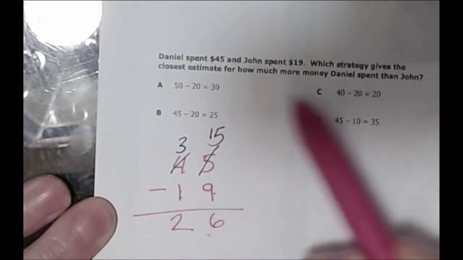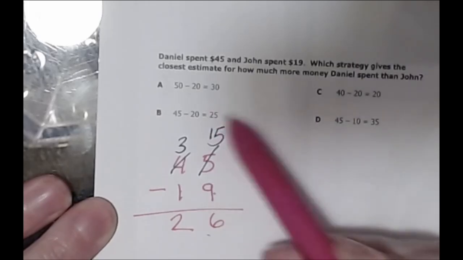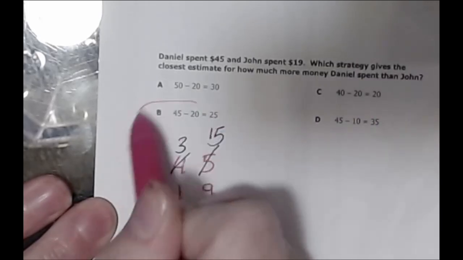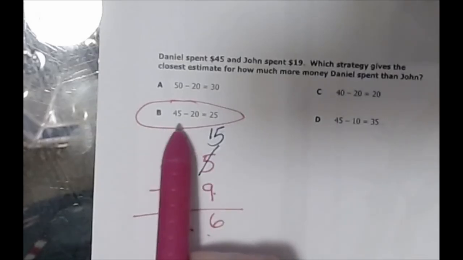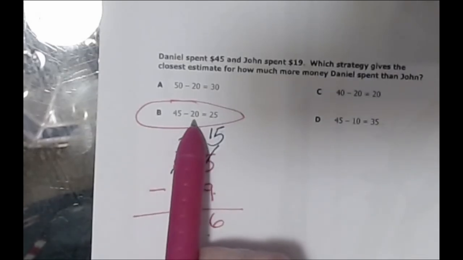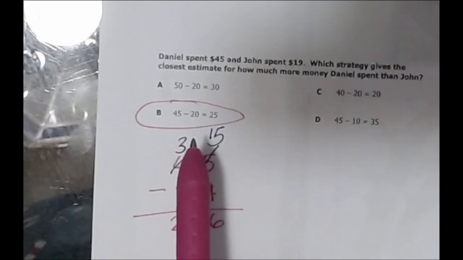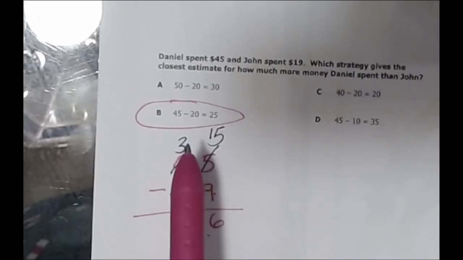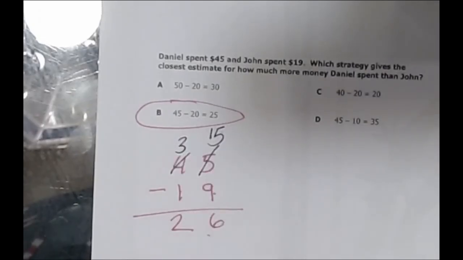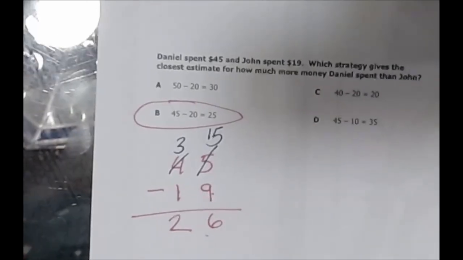Which of these numbers is closest to 26? You have 30, 25, 20, and 35. So this is going to be your closest. In 3rd grade, we learned 3 different estimation strategies. This specific strategy, the 45 minus 20, is called comparable numbers, which means that we just like things that are easy numbers, like 5s and 0s. So that's why B is written like that.